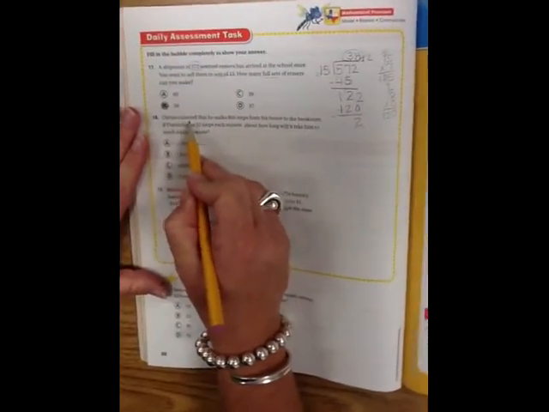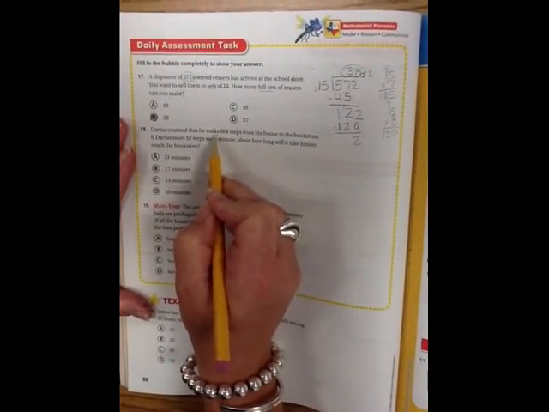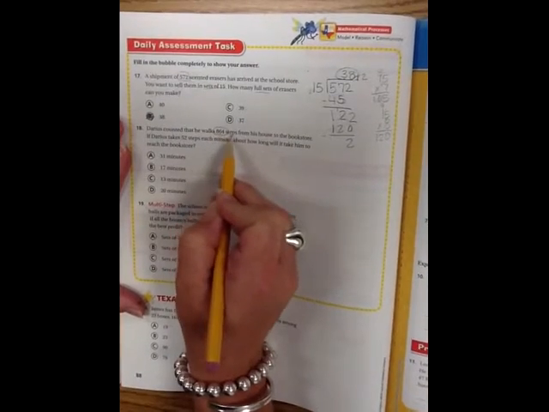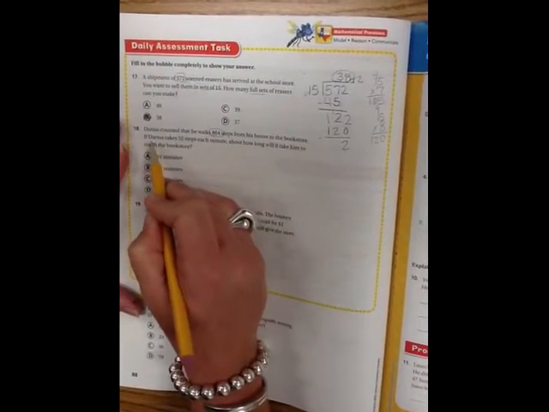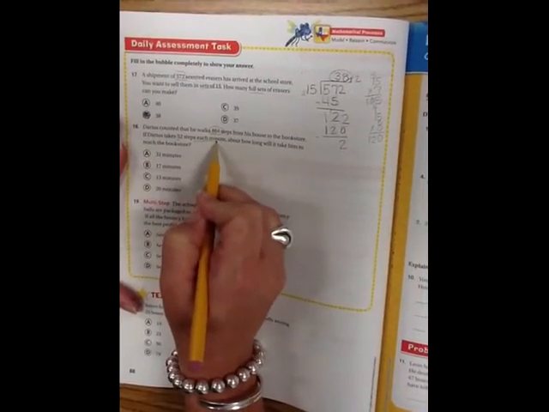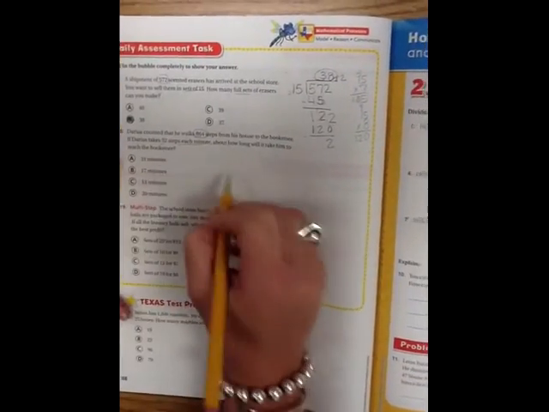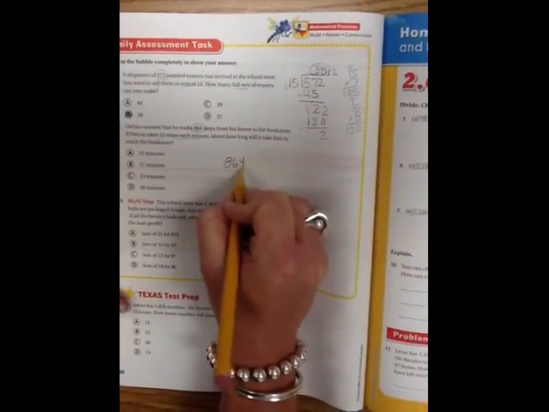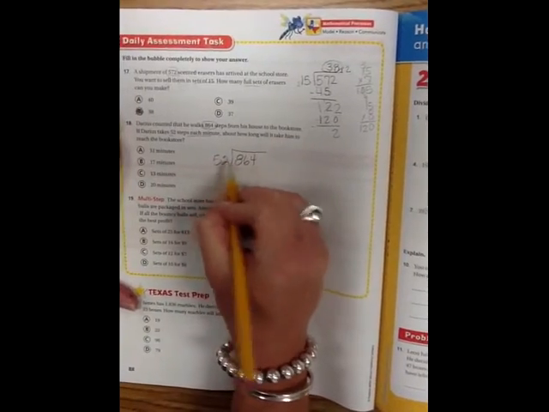All right, number 18, Darius is counting the walks. Counted that he walks 864 steps from his house to his bookstore. If he takes 52 steps each minute, how long will it take him? So again, 864 divided by 52.